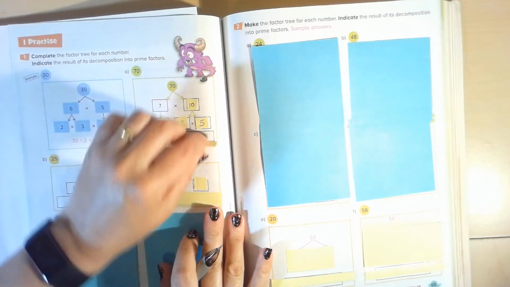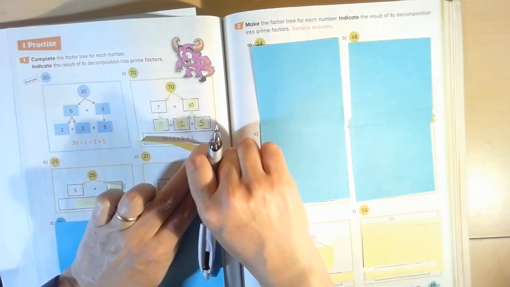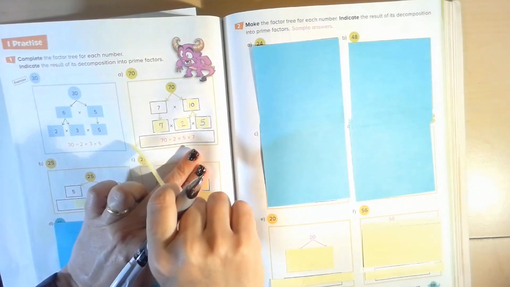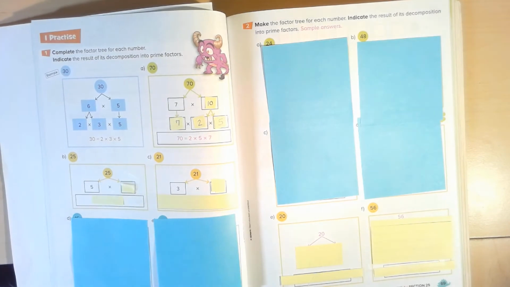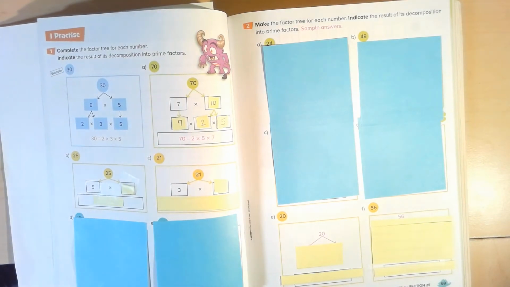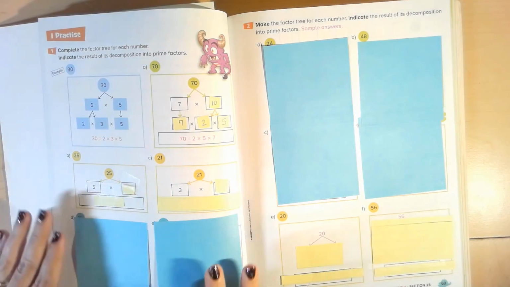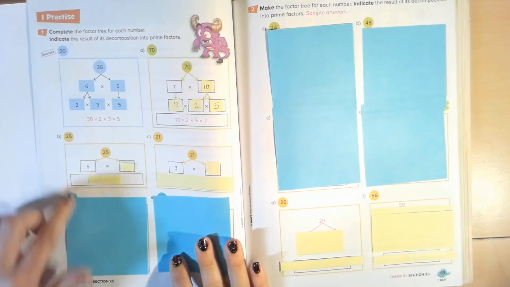The book has it 70 equals 2 times 5 times 7. They just wrote it in increasing order. So they started with the lowest number, 2, then they went up to 5, and then they went up to 7. Let's look at B.